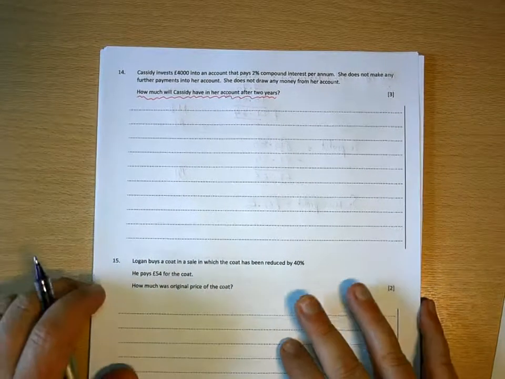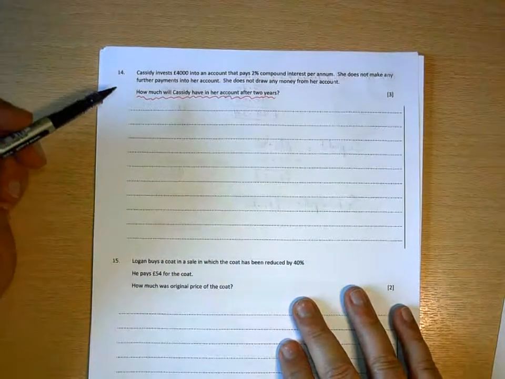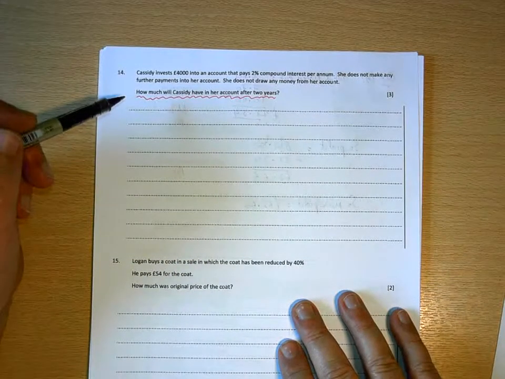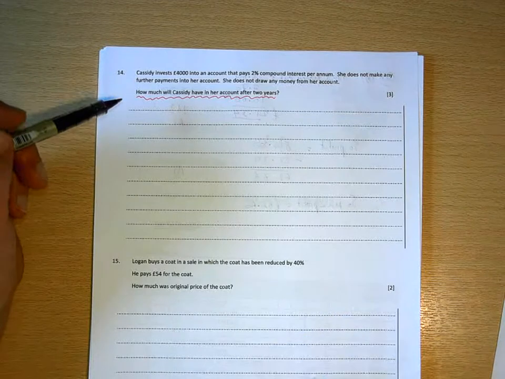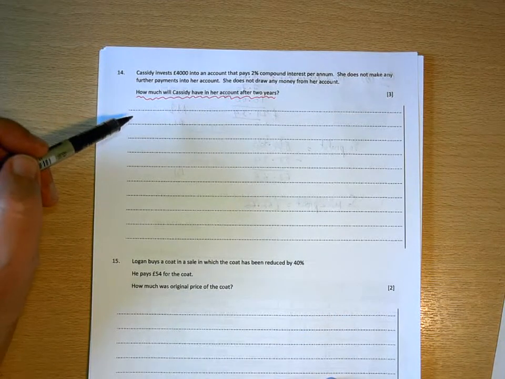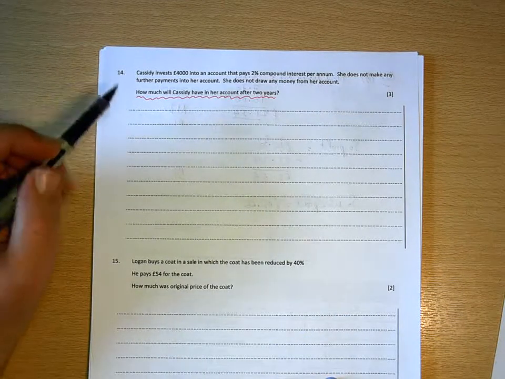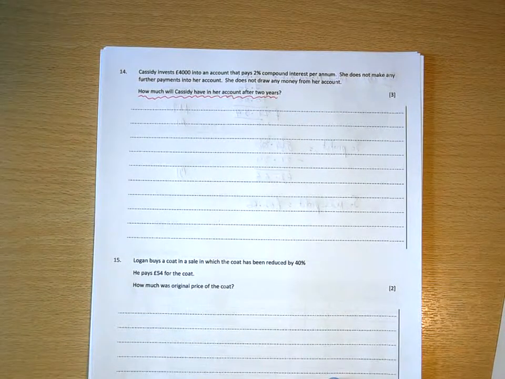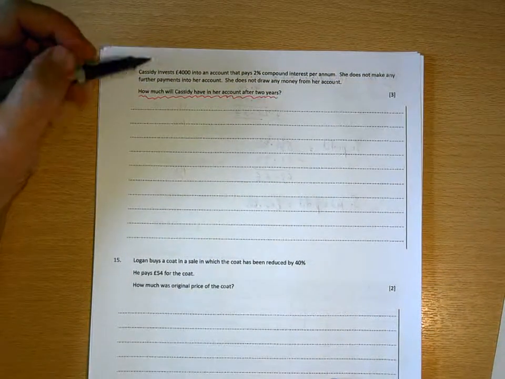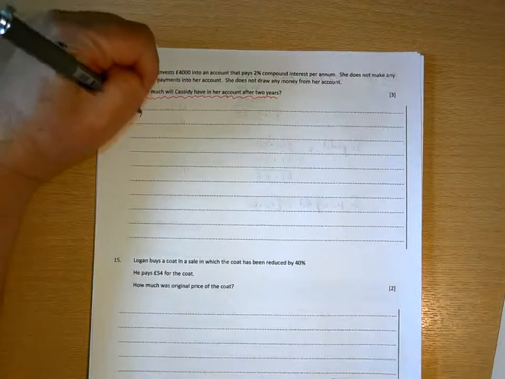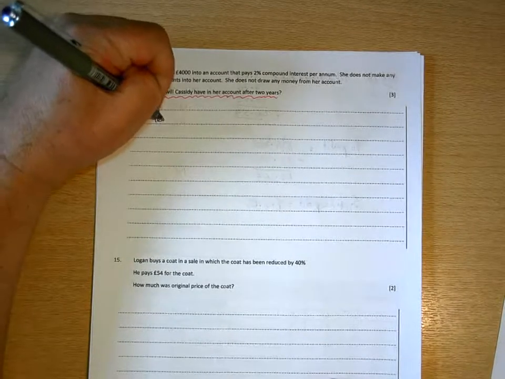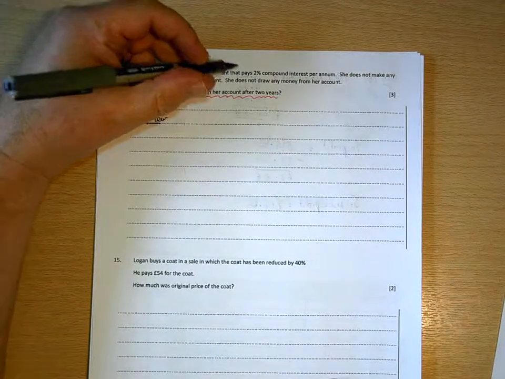If a compound percentage question comes up on a paper 2 where you're allowed to use a calculator, there's a very different method you would use. But this is a non-calculator question. So in the first year, she earns 2% of £4,000.